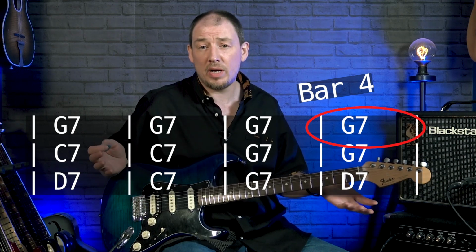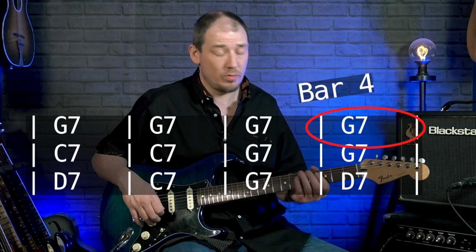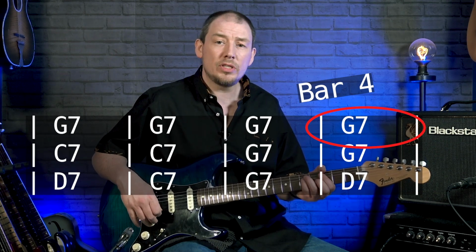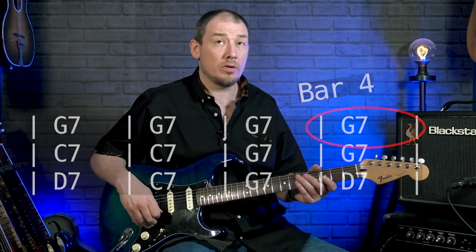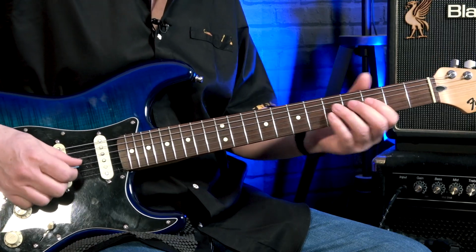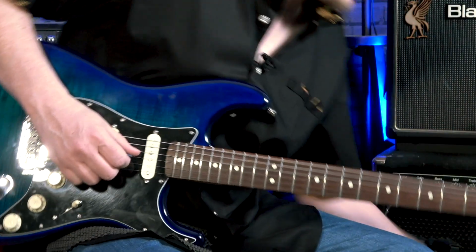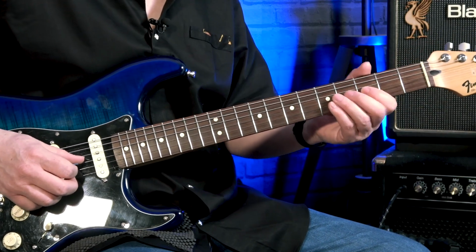So our first 4 bars of 12-bar blues are all G. And what we're going to do is we're going to add in a special lick on bar 4. The lick's actually going to go like this. Here we go. It's going to go like this.